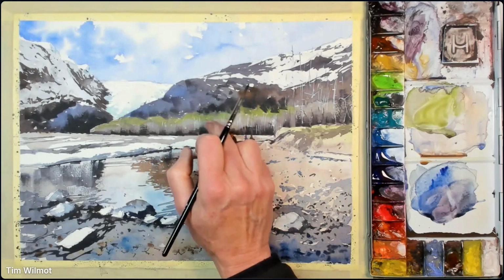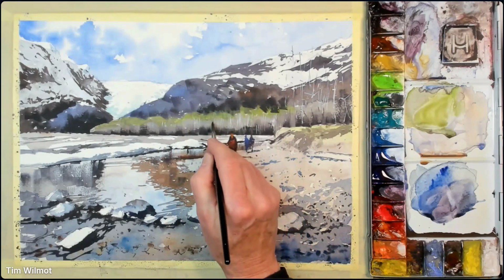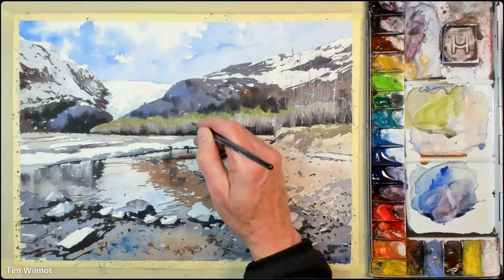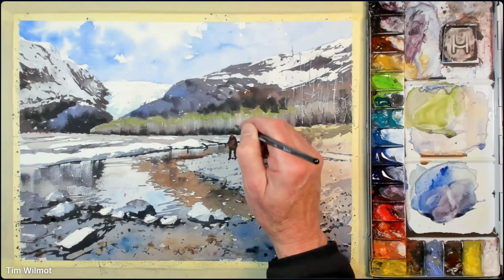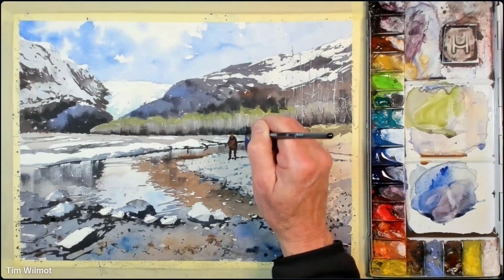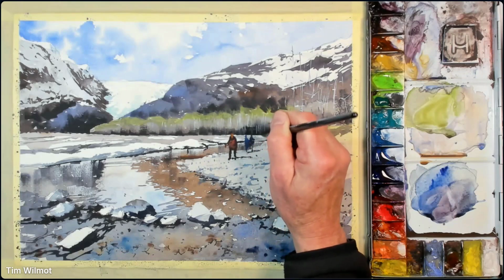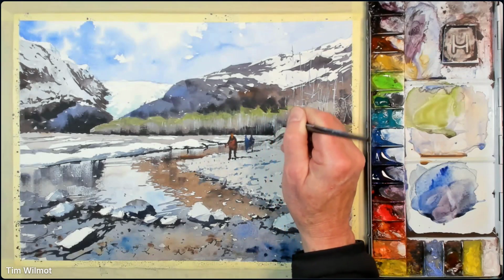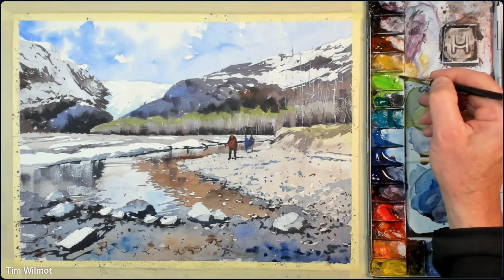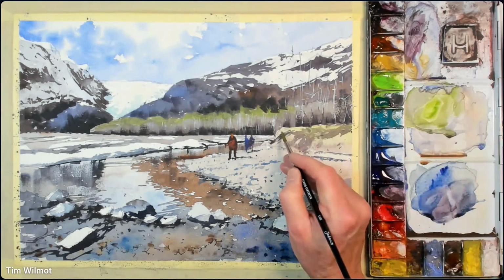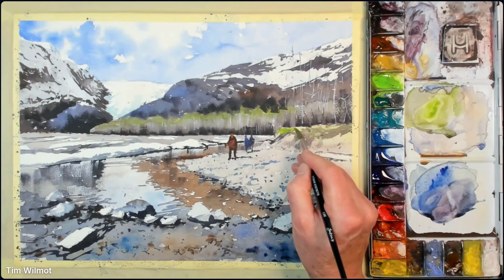I want to get the profile of those trees right. Those vertical trunks.